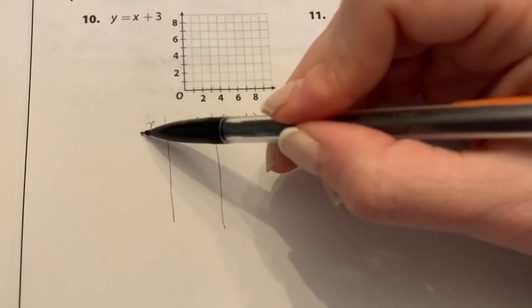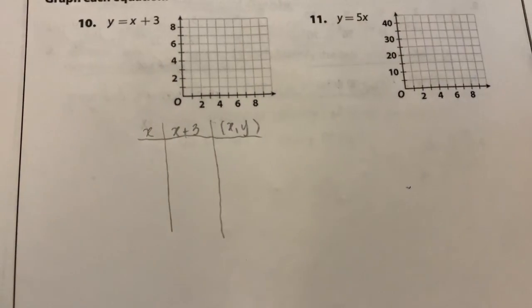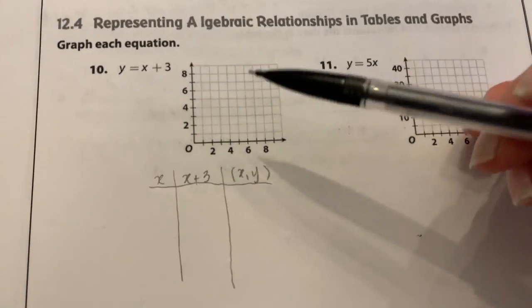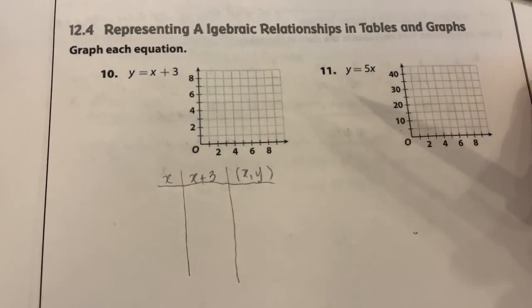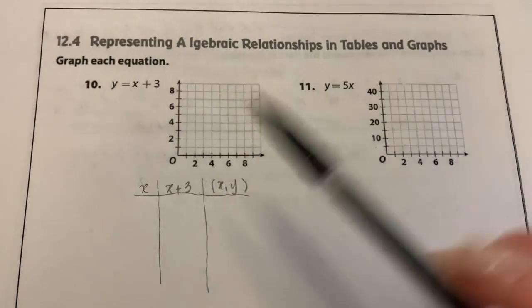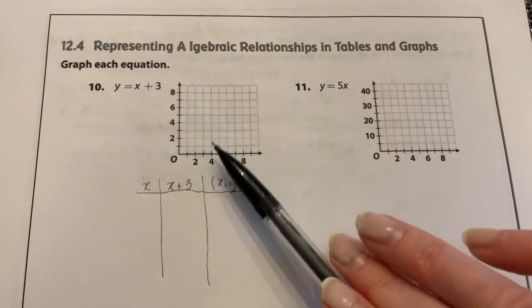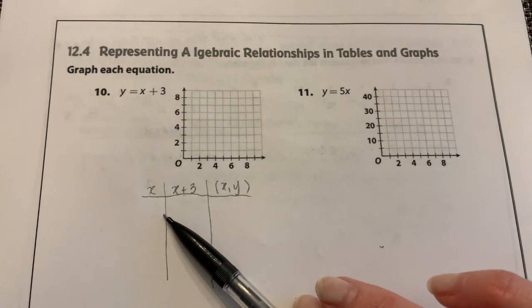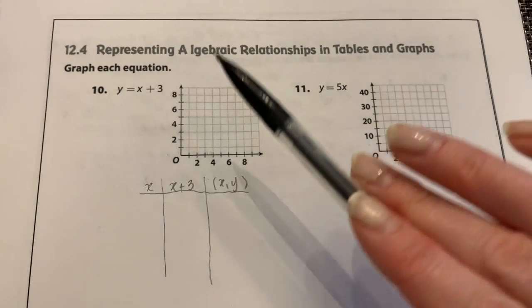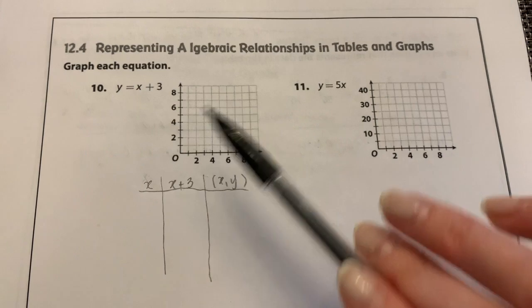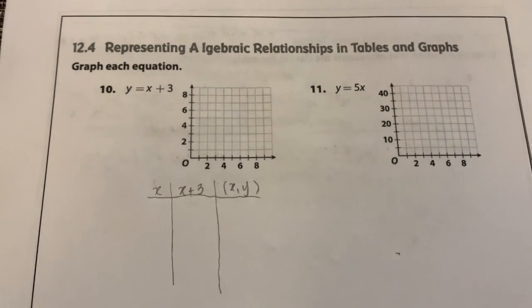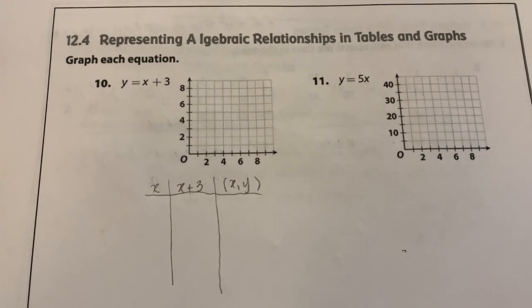Okay, now if you guys are making your tables another way, that's fine, okay? It doesn't matter to me. I am going to leave it up to you which numbers to use here. Okay, so remember, in order to take an equation and graph it, you make a table, get your points, and then plot them on the graph. Okay, so take a second to try these two.